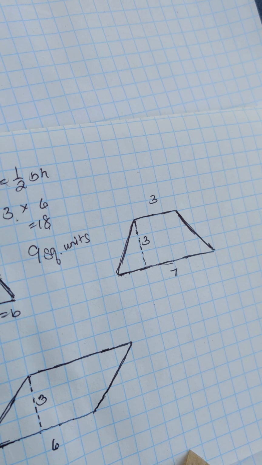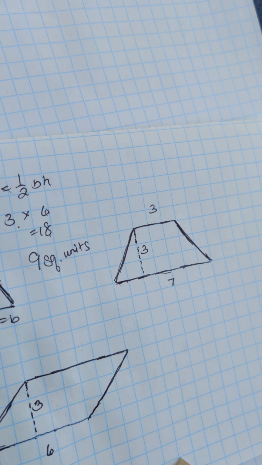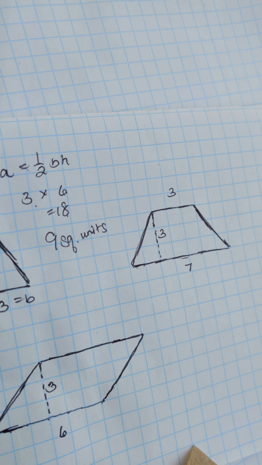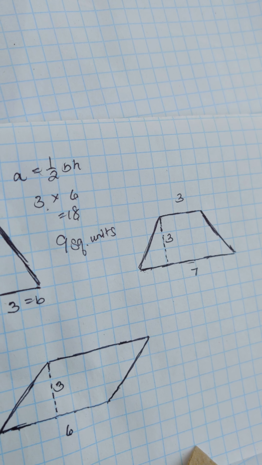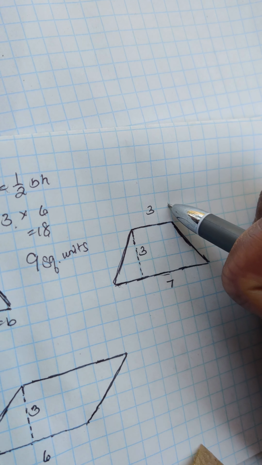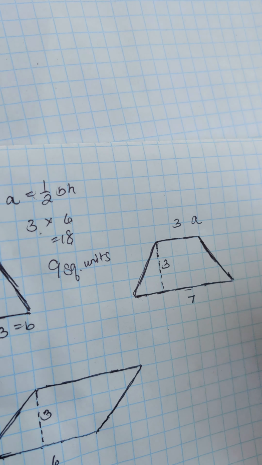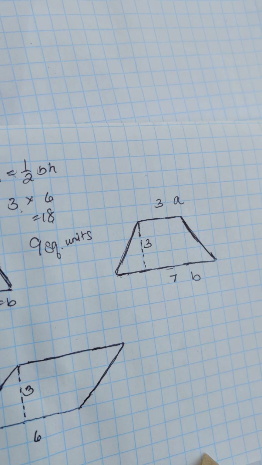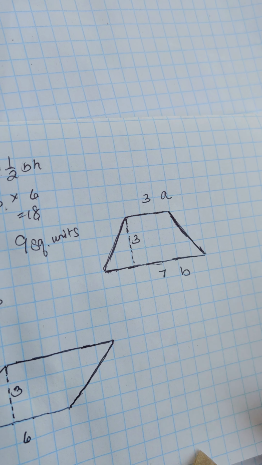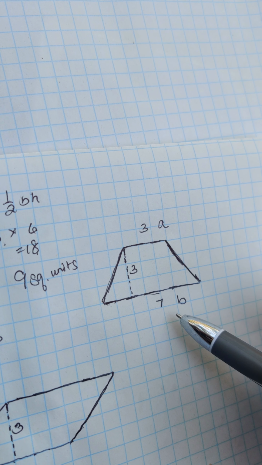Let's look at this funky looking shape over here. What's the shape called, Maya? Trapezoid. So you will notice that similar to a triangle, we have a base, we have a height, but there's actually a second base. So we can call this A, if you want. We can call this B, if you want. But because 3 plus 7 is the same as 7 plus 3, you can flip the order. It's really up to you. I'm just going to call this A because it's the first one I see. I'm going to call that B because it's lower down.